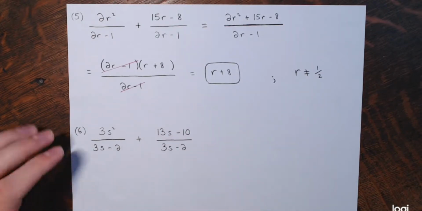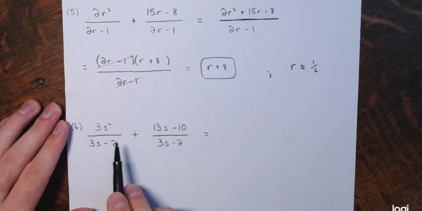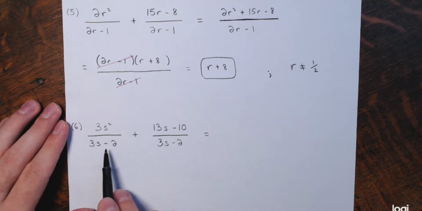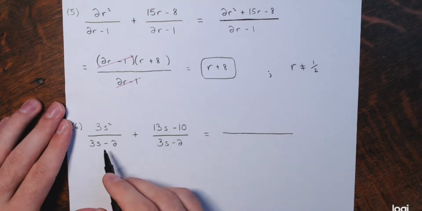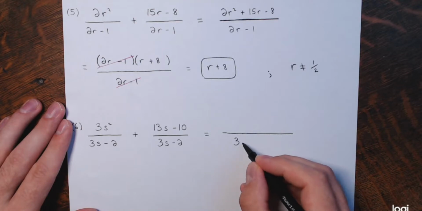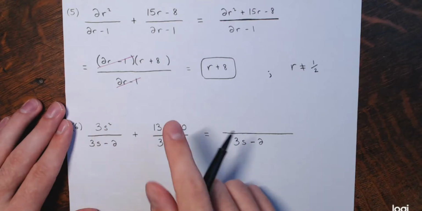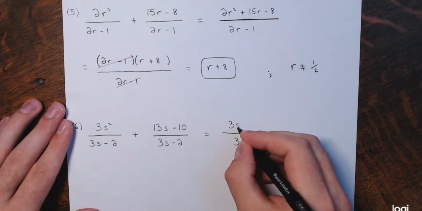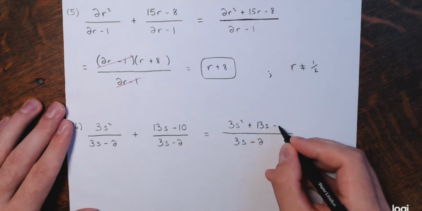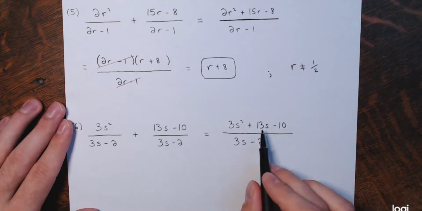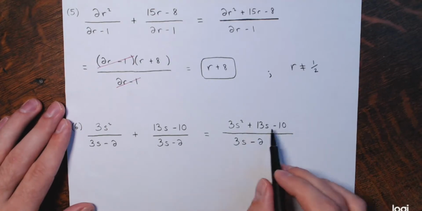Okay. Example 6, pretty similar. Again, a nice easy setup here where we're adding two fractions and those fractions have the same denominator already. So when I add them, that common denominator is the denominator of the sum, 3s minus 2. And then you combine the numerators. That's the first numerator, 3s squared, plus the second numerator, the 13s minus 10. And again, no need for parentheses there because you're adding. You'll see we'll need the parentheses when we subtract the entire numerator.